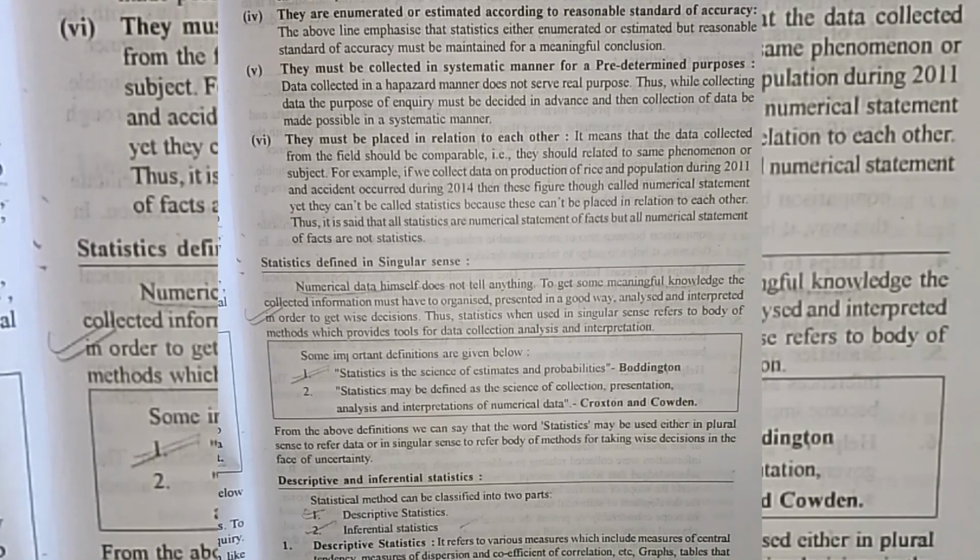Boddington says statistics is the science of estimates and probabilities, while Croxton and Cowden say statistics may be defined as the science of collection, presentation, analysis and interpretation of numerical data.